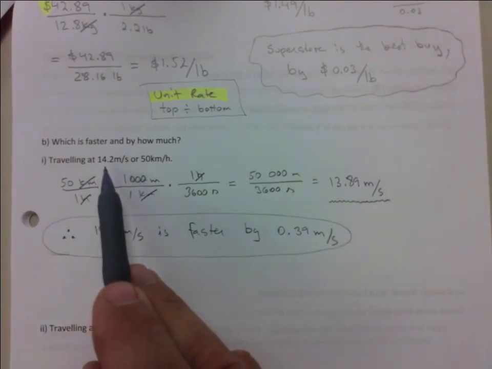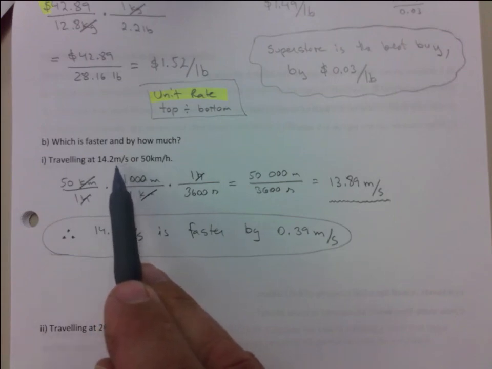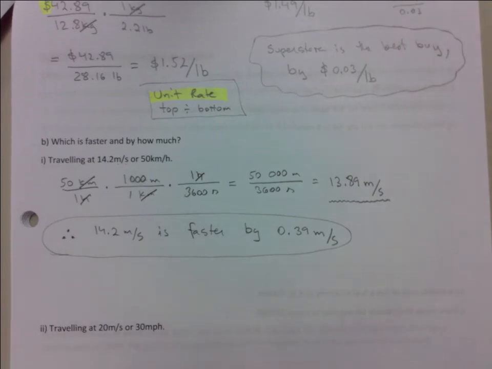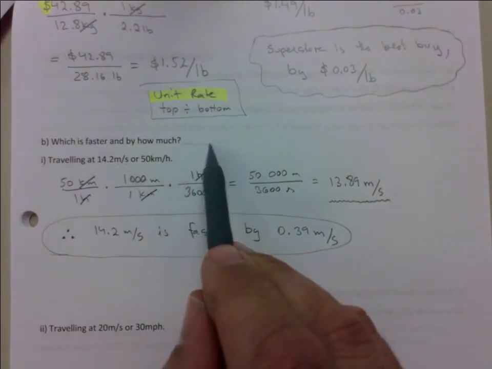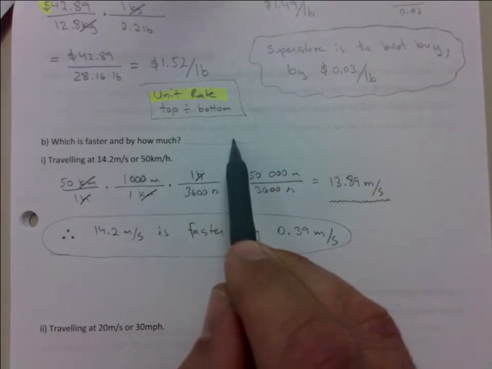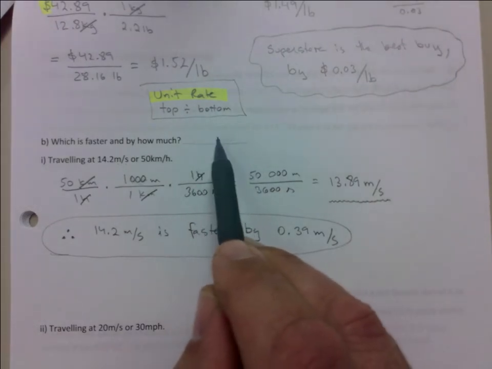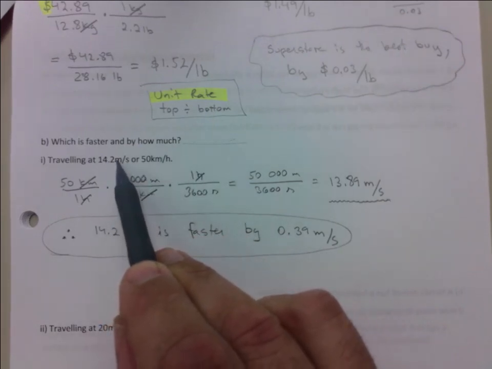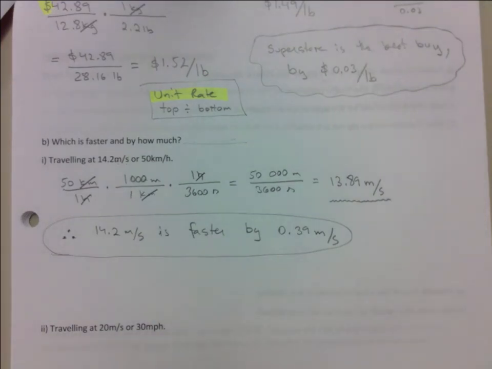You could have converted 14.2 meters per second to kilometers per hour and then compared it that way. Sometimes on a test I will tell you answer in kilometers per hour or something like that, and you don't have a choice. You have to convert this to kilometers per hour to give the right answer, okay?